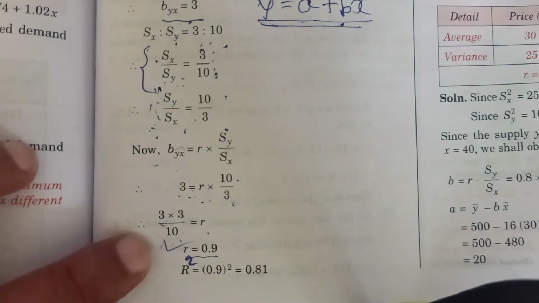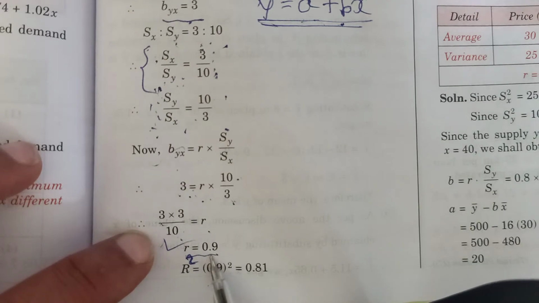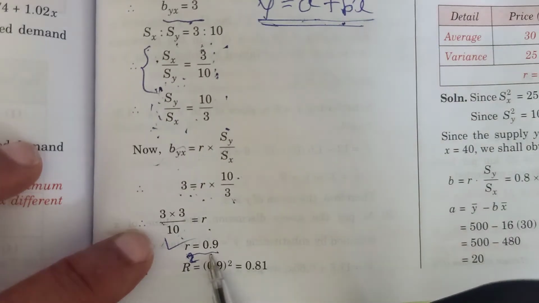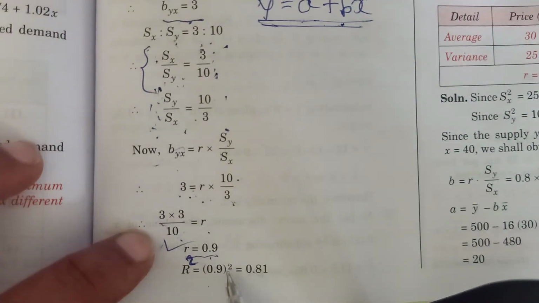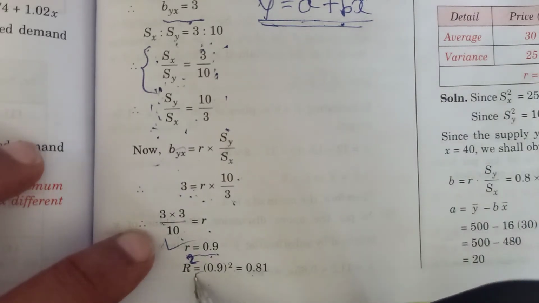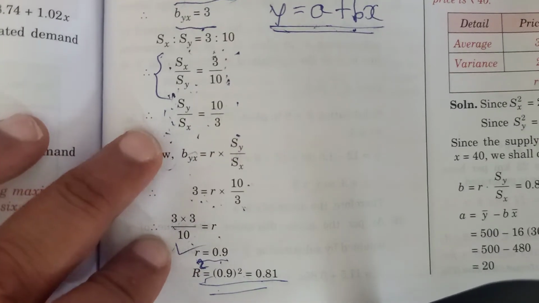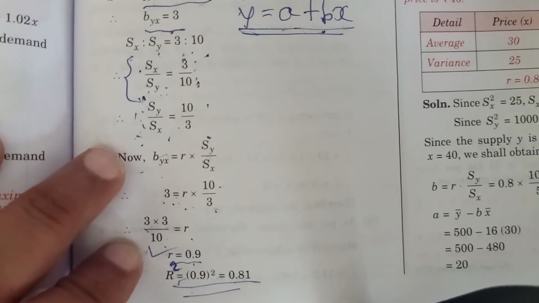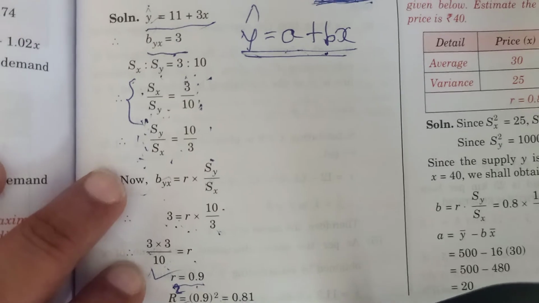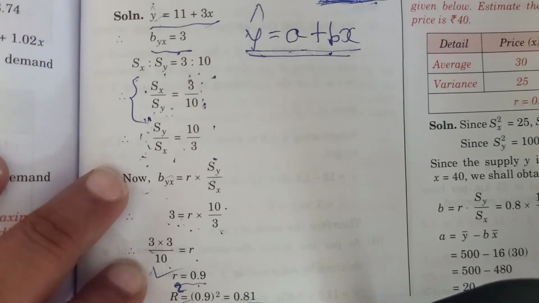Here the answer of r is 0.9, so 0.9 square. So capital R square is 0.81. In this way, we can find the value of the coefficient of determination.